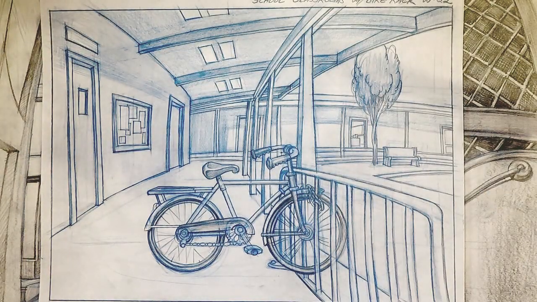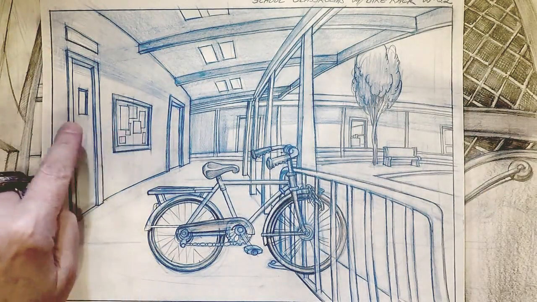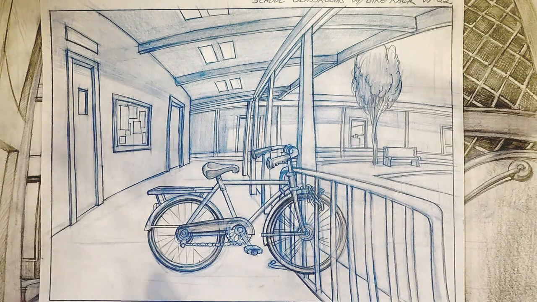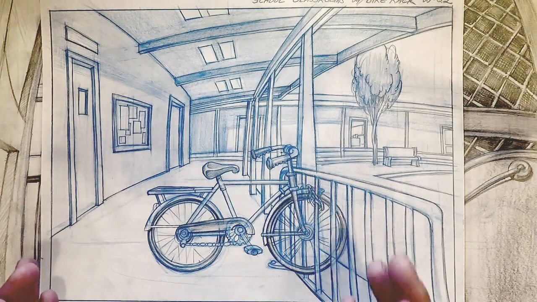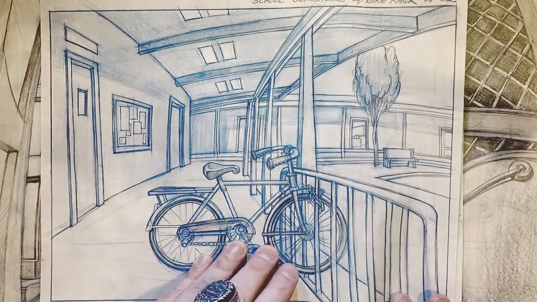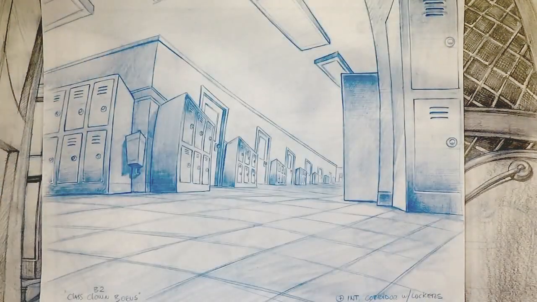Another view with the bike rack, and you can see the bulletin boards and where people go in. These little details, when you're out in the world, you should be soaking these things in, because then you're not creating a stereotype version of a school. You're creating a specific school that you've been to and seen. Those details are important. That's what puts it across.